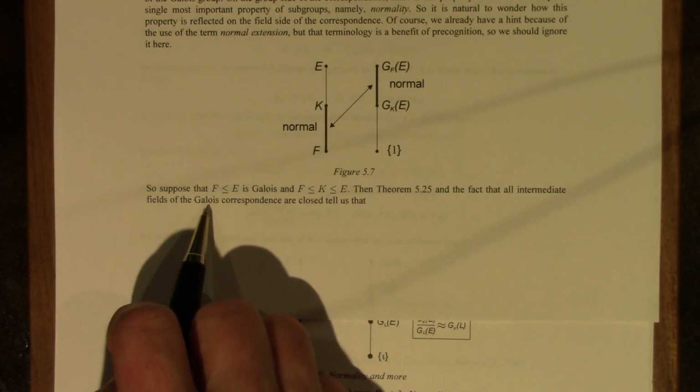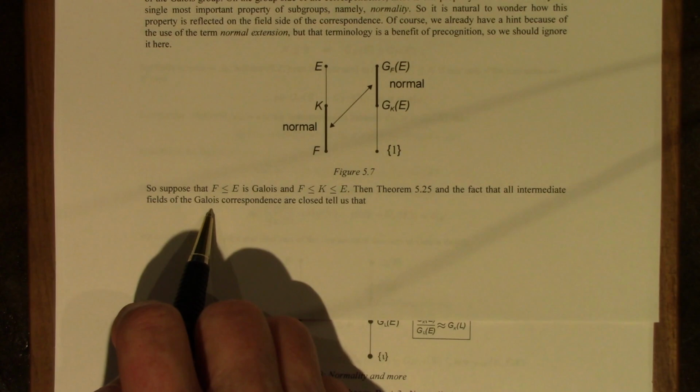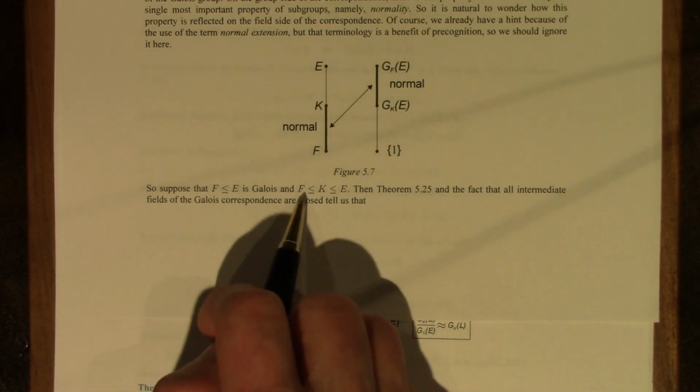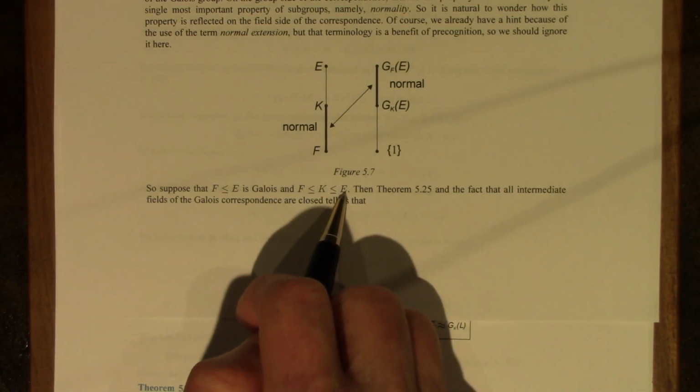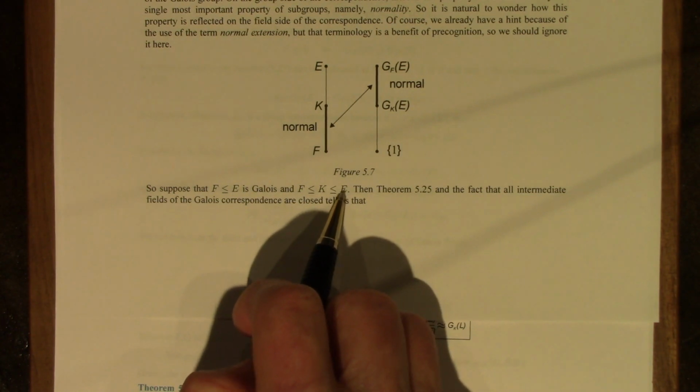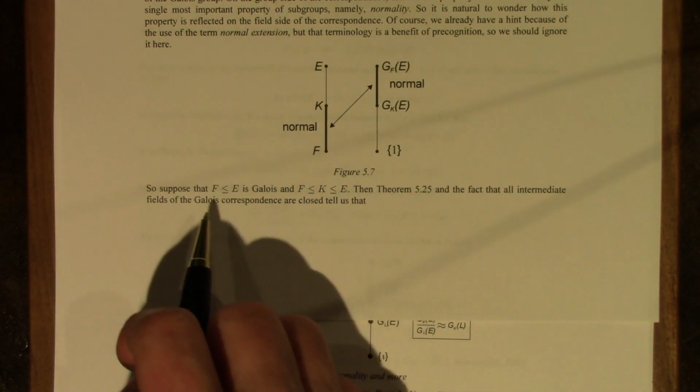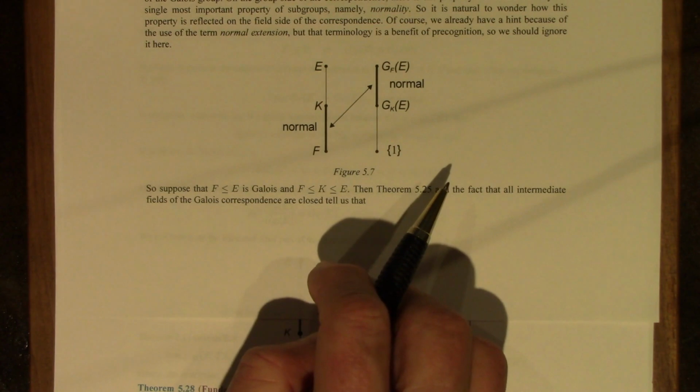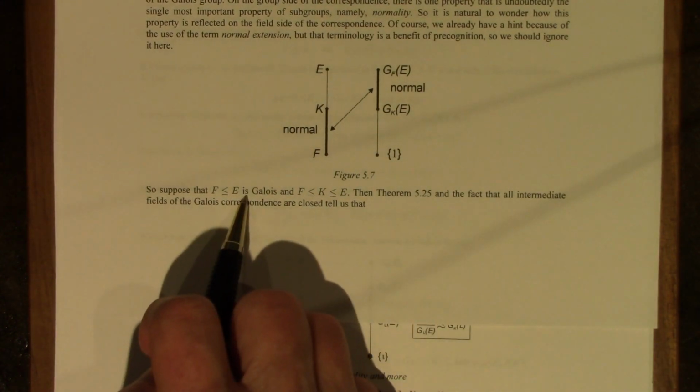So all intermediate fields, K here, for example, K/E is also Galois. Okay. And so K is closed. I'm not talking about the group side now. I didn't say this had to be a finite Galois extension. We're just talking about the field side.